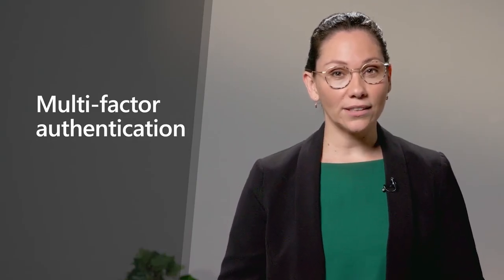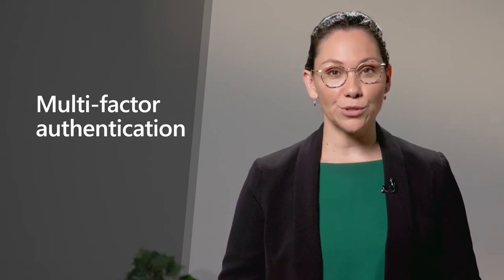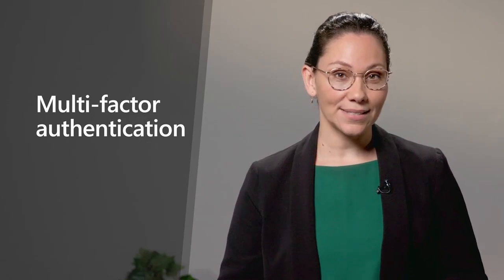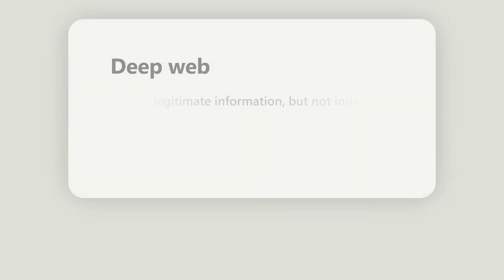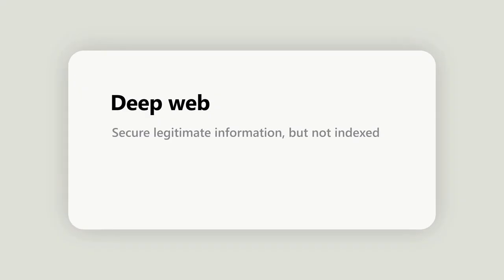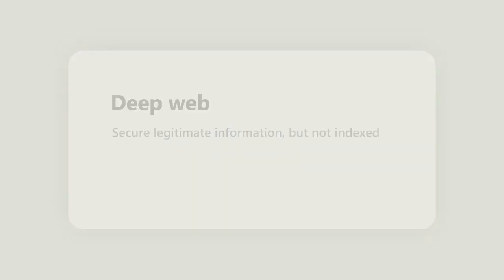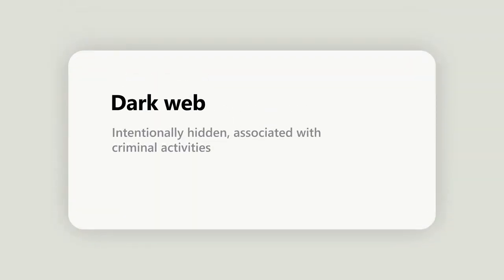The course also introduced multi-factor authentication as a vital security layer, which substantially reduces the likelihood of unauthorized access. An intriguing aspect of this module was distinguishing between the dark and deep webs and understanding their implications for privacy and security. The deep web consists of parts of the internet with secure and legitimate information that are not indexed by standard search engines. In contrast, the dark web is a small, intentionally hidden portion of the deep web, primarily associated with criminal activities and only accessible through specialized software.